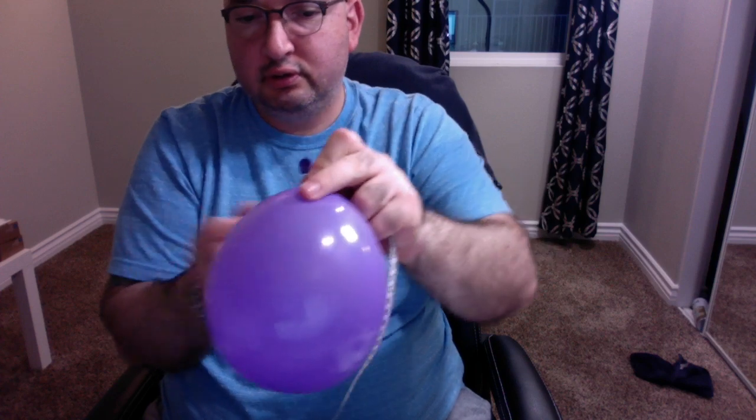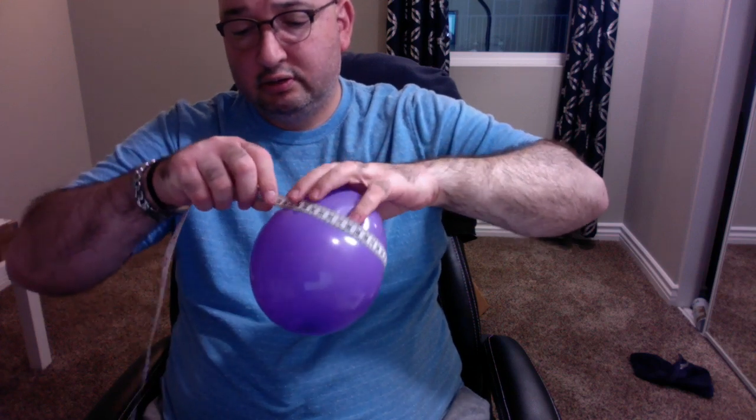Now I'm going to flatten the balloon like this, you can see. I'm going to tape an end here to make this process a lot easier. Now that we have that, I'm going to wrap this around nice and snug, and then flatten.